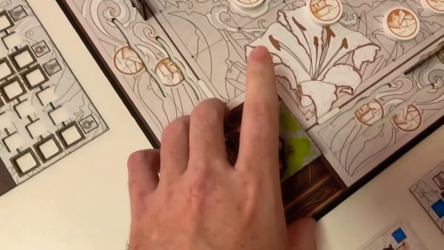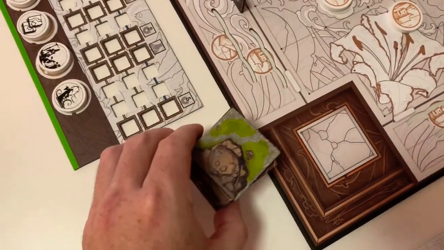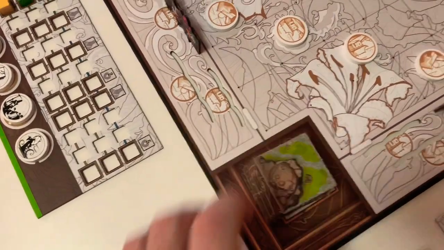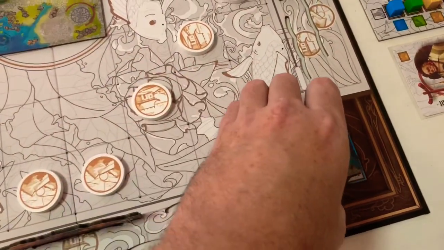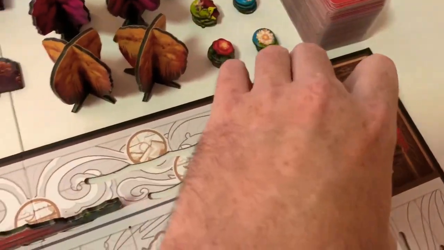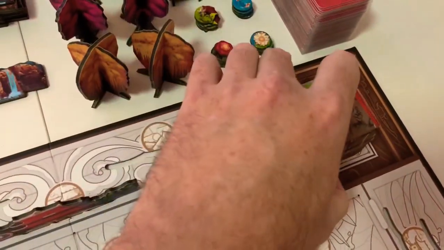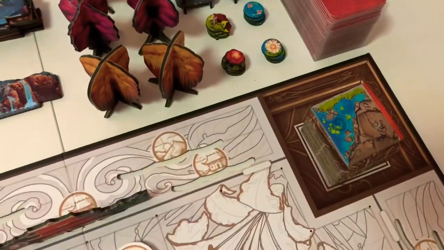And you do that for the greenery tiles, the rock tiles, the water tiles, and the tower tiles, which will have a mix of different elements on the tiles and also some temples.